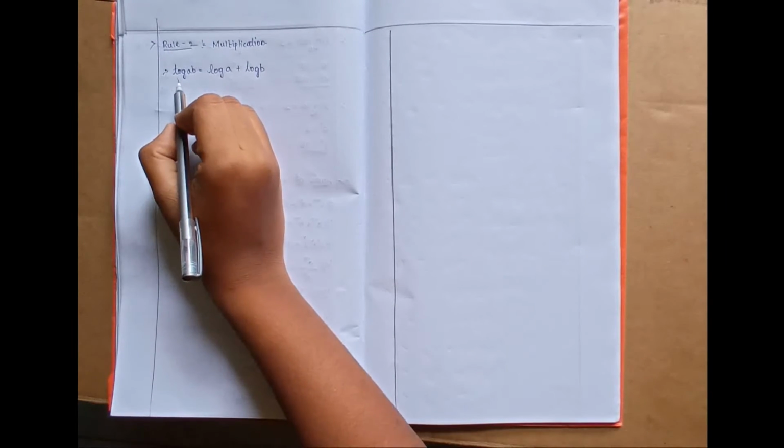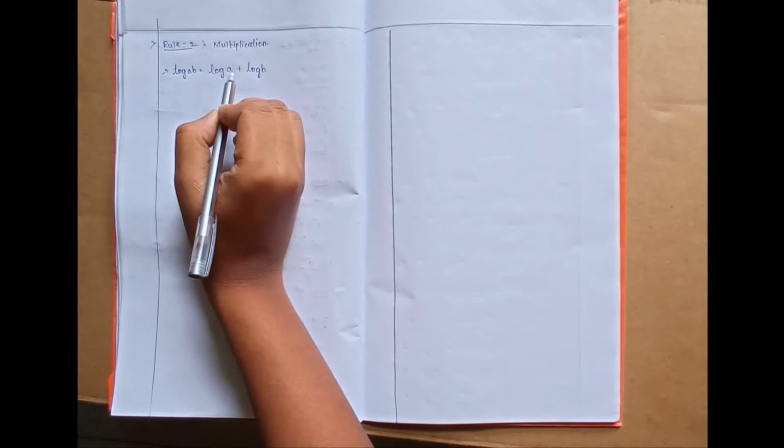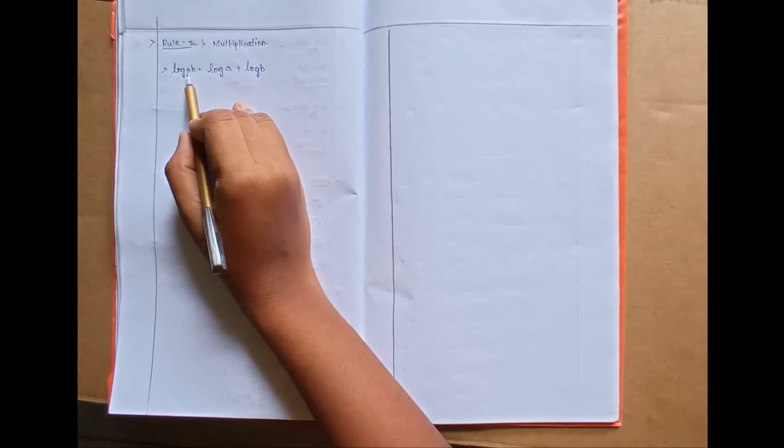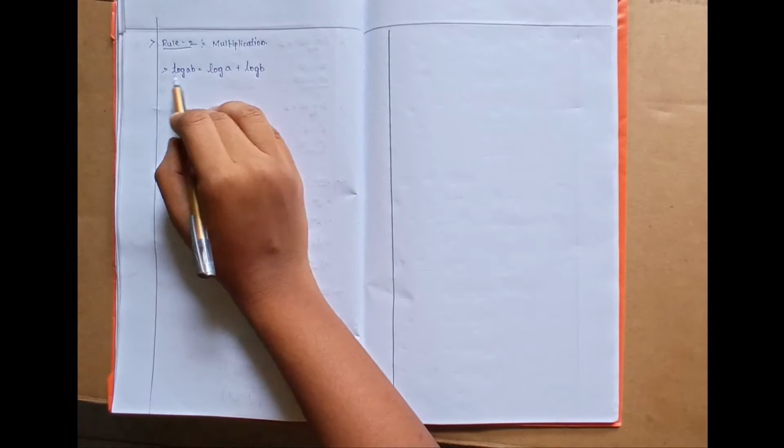Here log A into B is equal to log A plus log B. Here we don't have any base, only the logarithmic numbers.